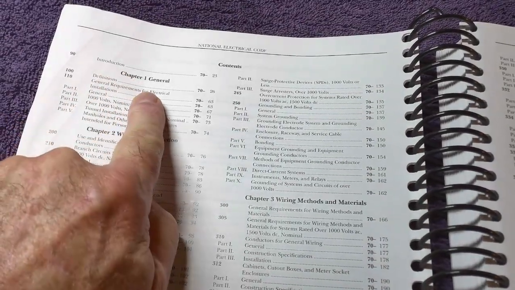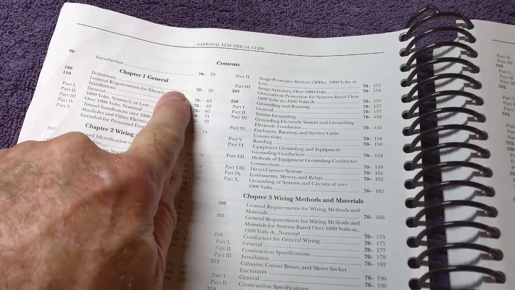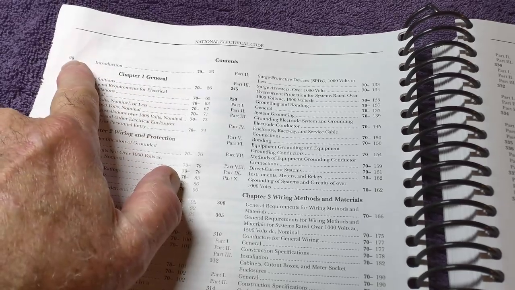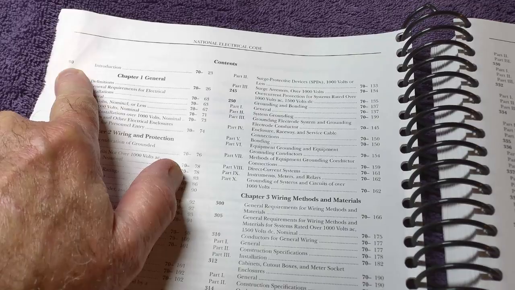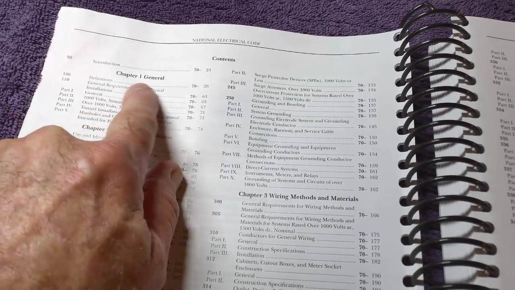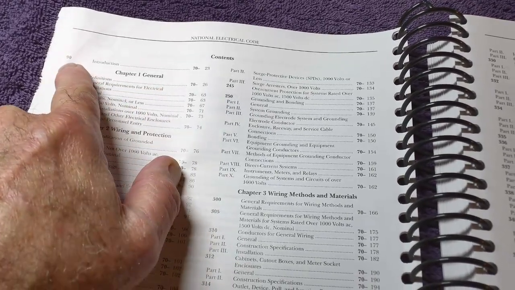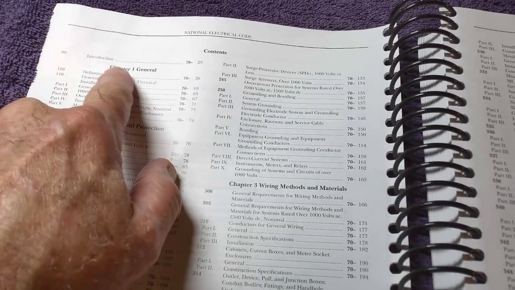There's chapter 1, general. Notice that Article 90 is before chapter 1. You have the introduction to the code, which is Article 90, and 9 chapters.